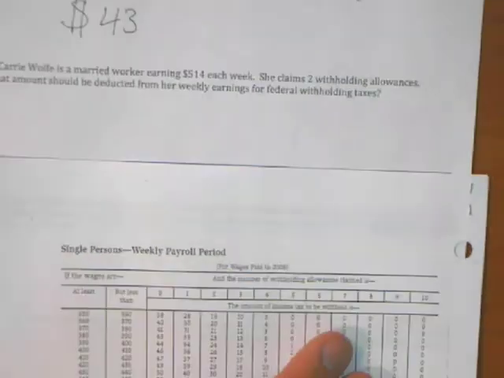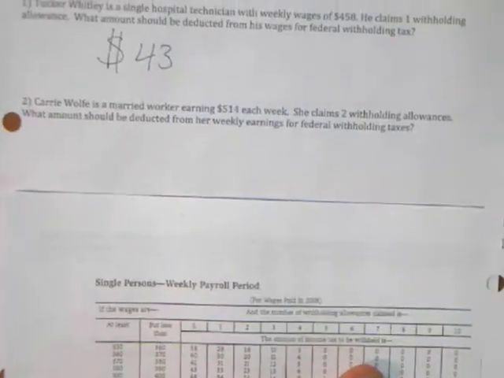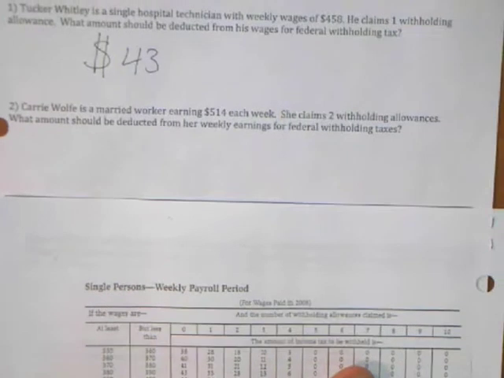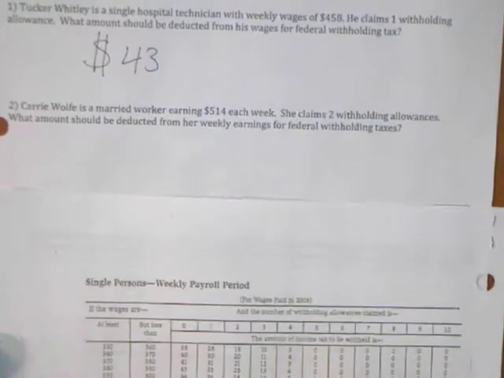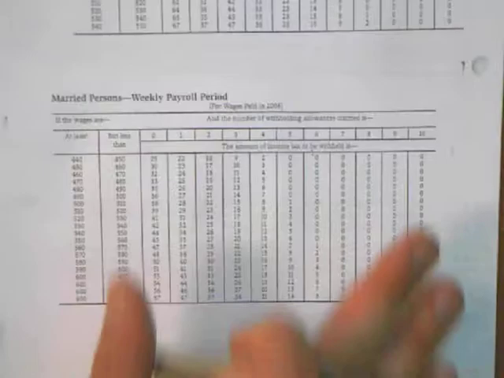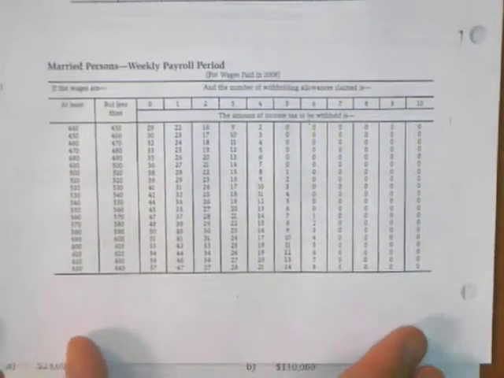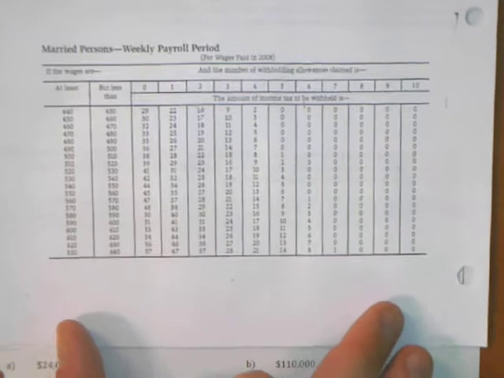Oh, look, Carrie. She's a married worker, earning $514 each week. She claims two allowances. What amount should be deducted from hers? Well, let's see. If she's married, she's not single, so we'll have to leave that one behind. Well, look. Conveniently, there's a married person's withholding payroll table.